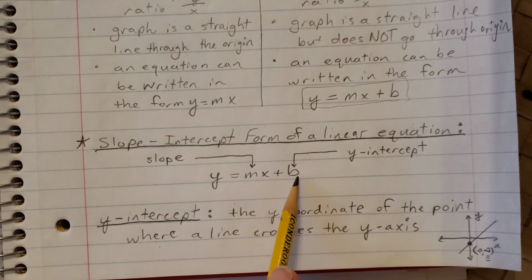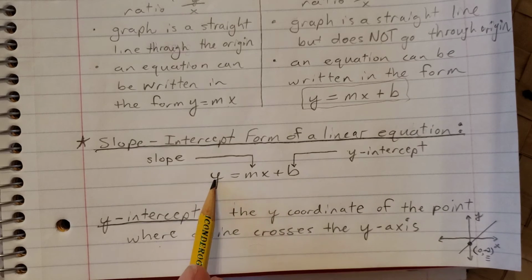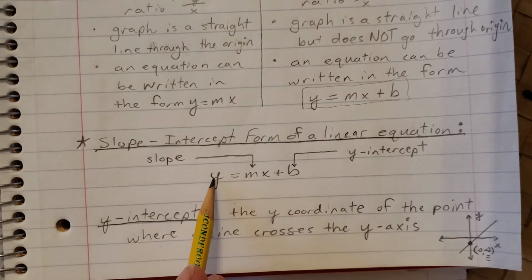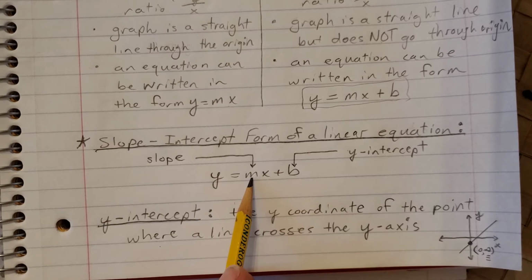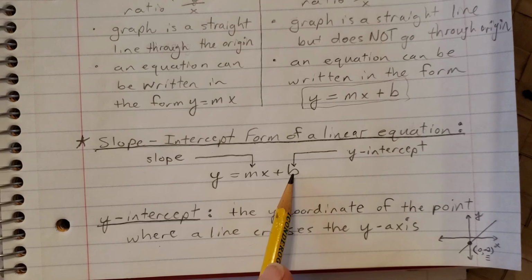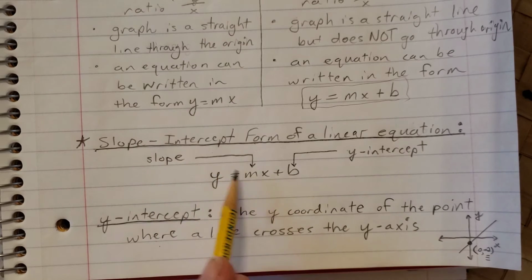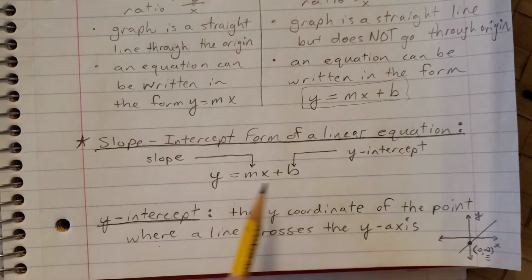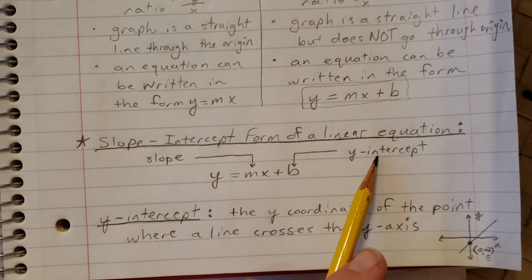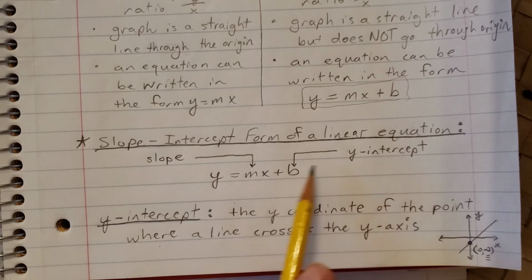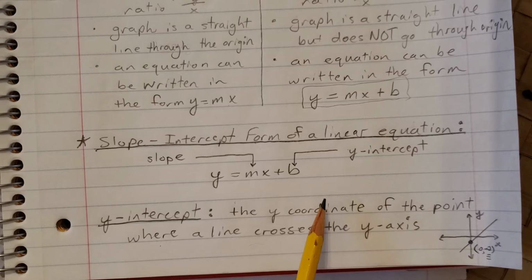All right, so this is the format. The y and the x will remain variables, but we're going to plug in special numbers for the m and the b. And those special numbers are, m is going to be our slope, and we know how to find that in a lot of different situations. We know how to find it from a table. We know how to find it from a graph. We know how to find it when given just 2 points from a linear relationship. And now we're going to be introducing this new thing, the y-intercept. And that number is going to go in for b.